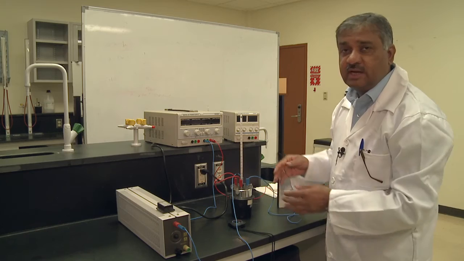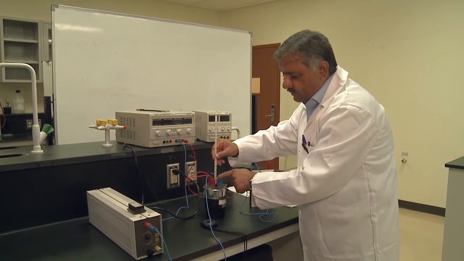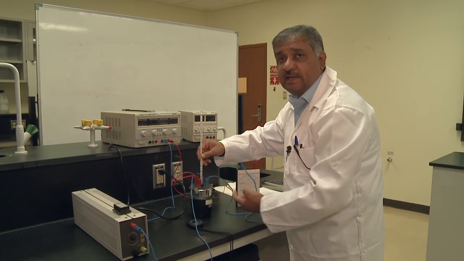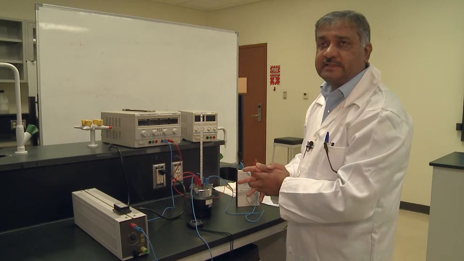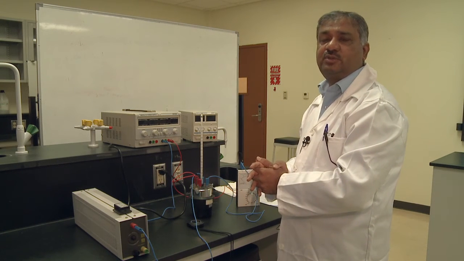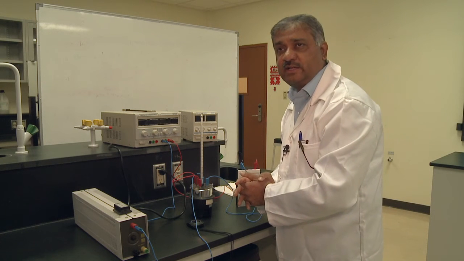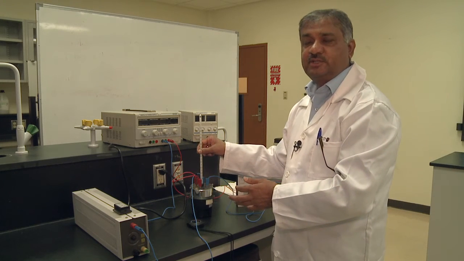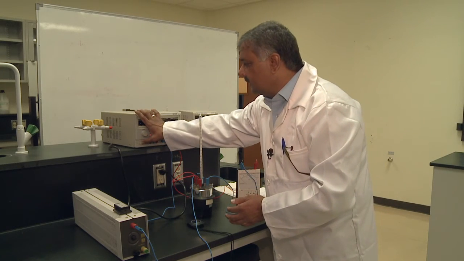So before starting the current, you have to note down where the mercury, or this blue line, is on the scale. I have already shown you that the least count of this thermometer is 0.2 degrees Celsius, so each line shows 0.2. So you have to measure the initial temperature, and after measuring it, you can start the current.